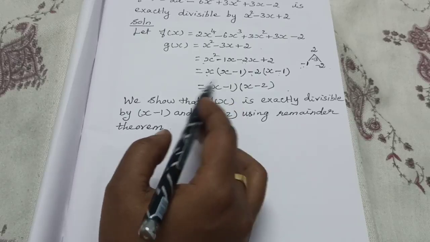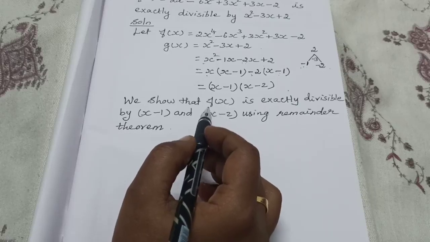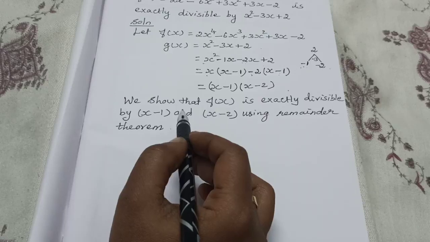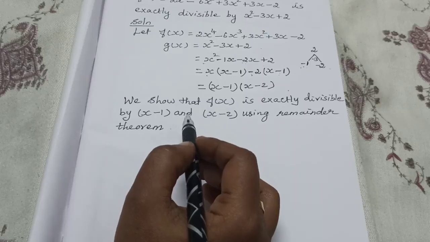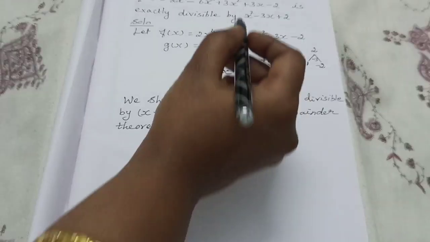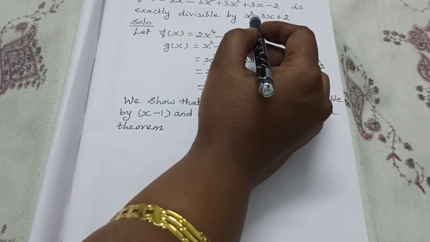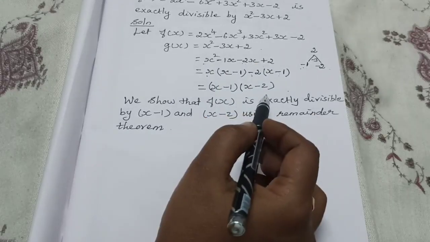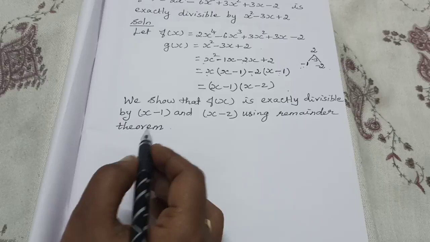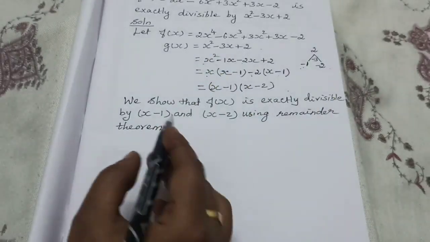And this one exactly divisible. Okay, exactly divisible we have to show. Very clear? Prove that this is exactly divisible. We have to prove this one is exactly divisible by this one. From here only we got two factors, isn't it? These two factors we have to substitute in the f of x place.